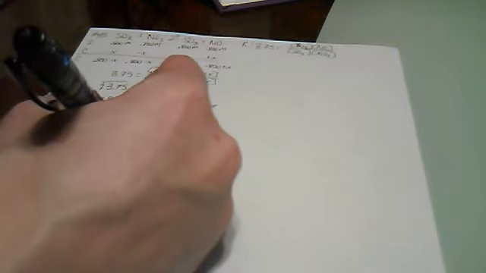equals 2.9365X. So of course, to get the X by itself, I'm going to divide by the 2.9365. So then my X, if I divide those out, is 0.255.